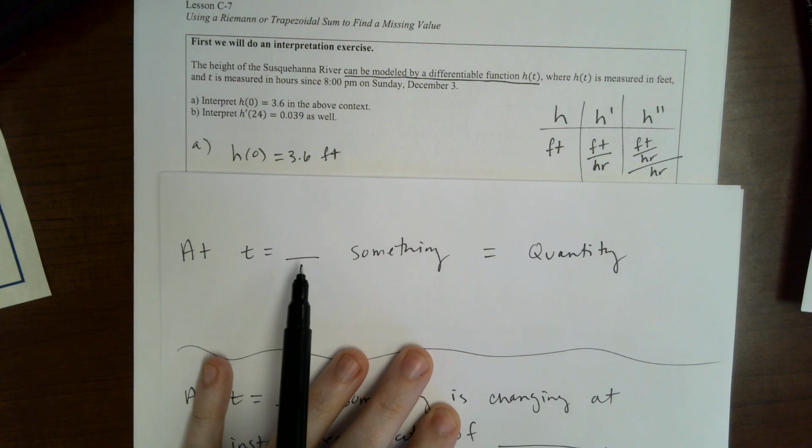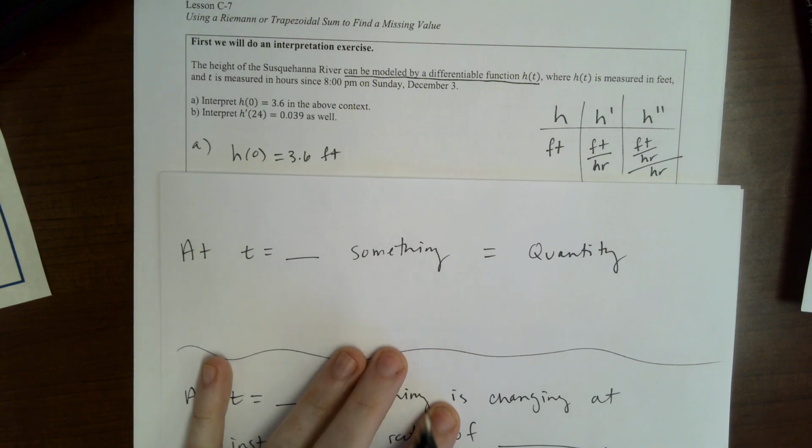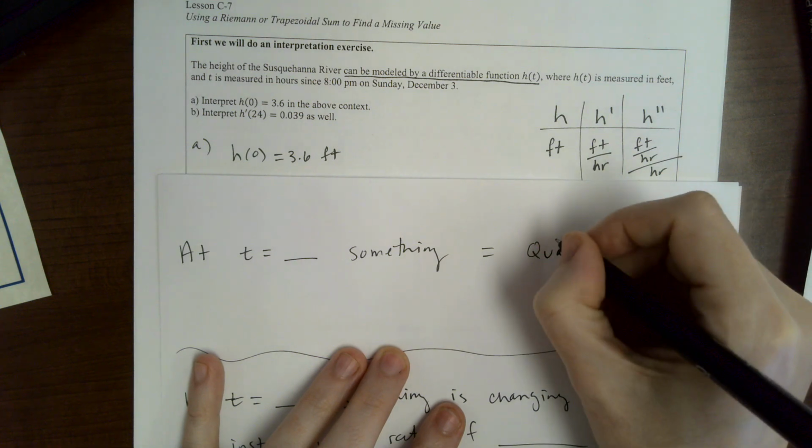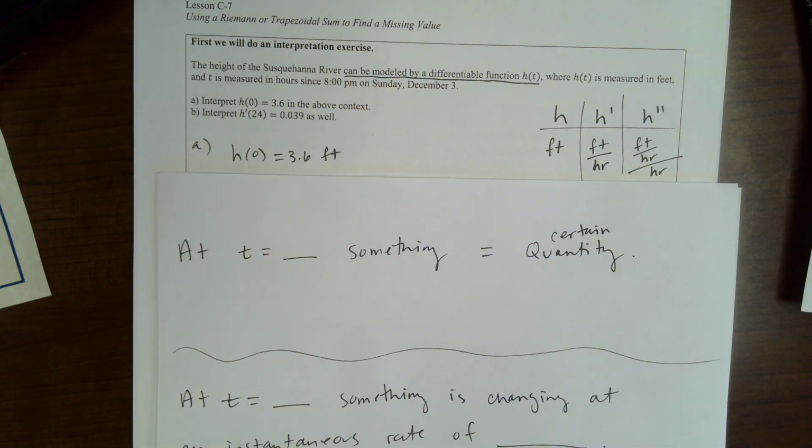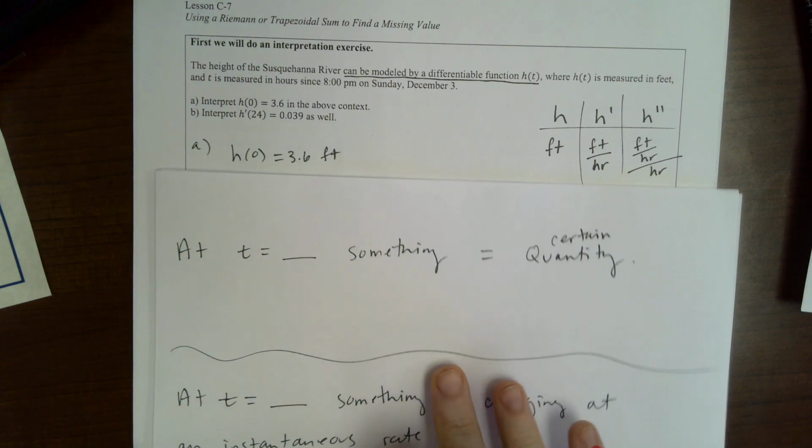At t equals blank, something equals a certain quantity. You don't have to write certain, but I like the way that sounds better. At t equals 0, something equals a certain quantity. So if you just think of it that way very generally and then try to fill in the pieces.